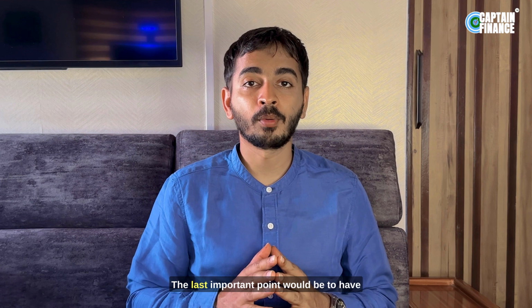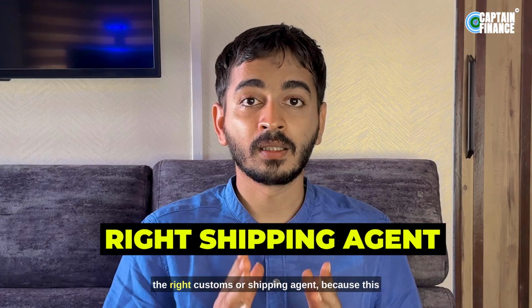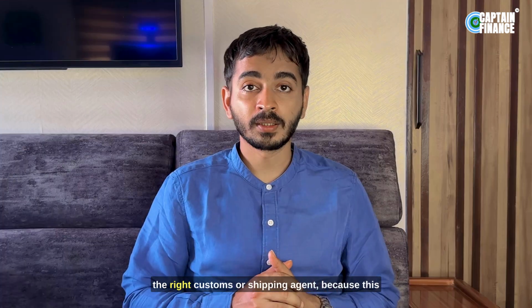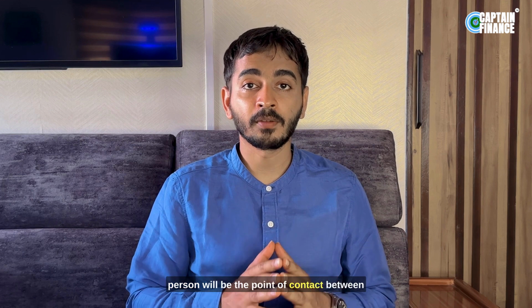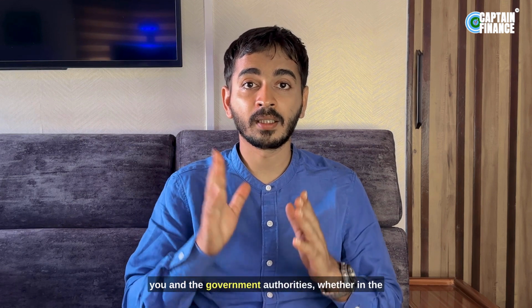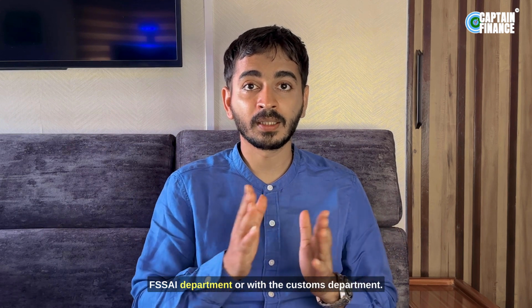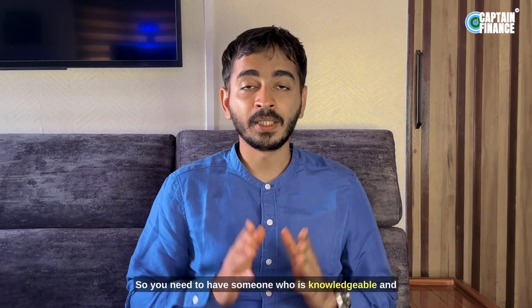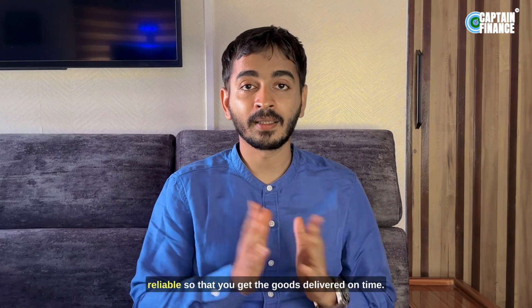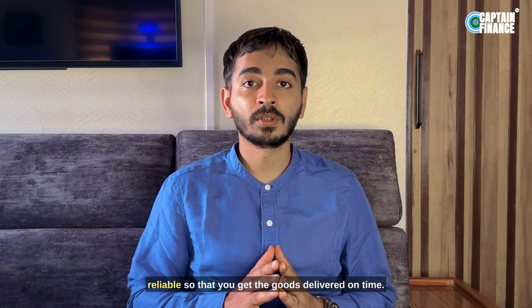The last important point would be to have the right customs or shipping agent, because this person will be the point of contact between you and the government authorities, whether in the FSSAI department or whether with the customs department. So you need to have someone who is knowledgeable and reliable so that you get the goods delivered on time.